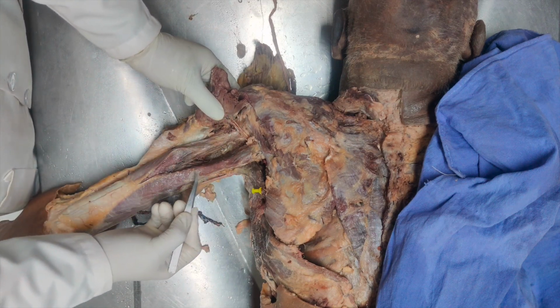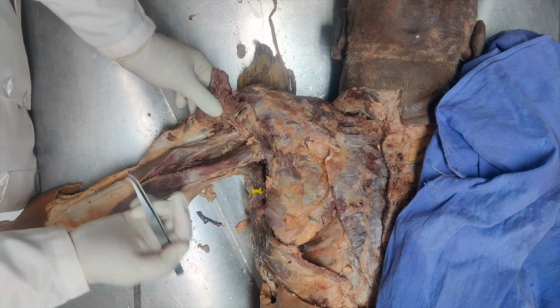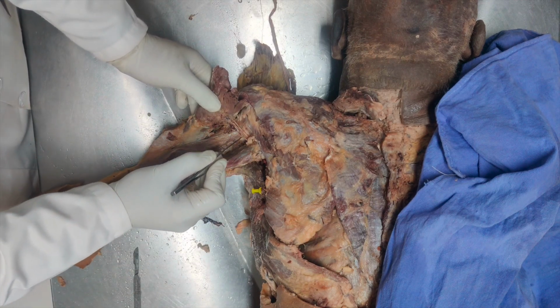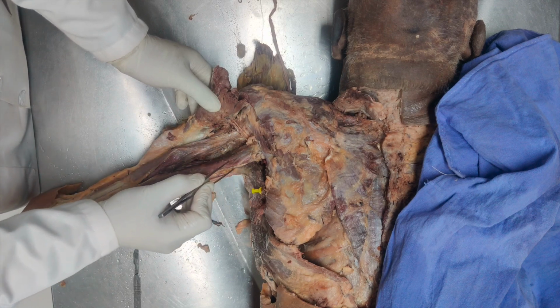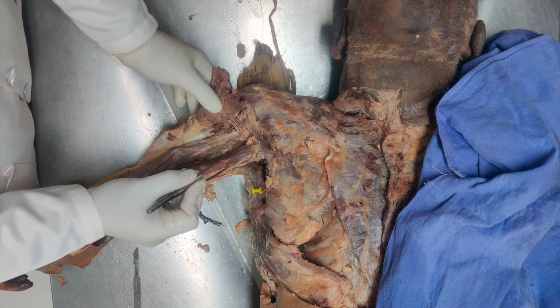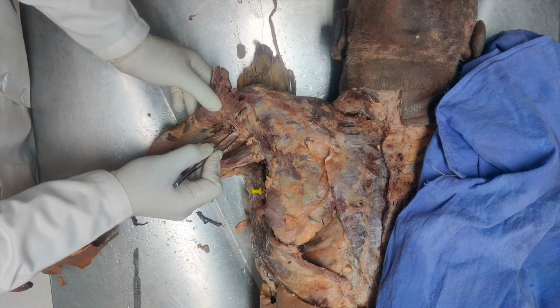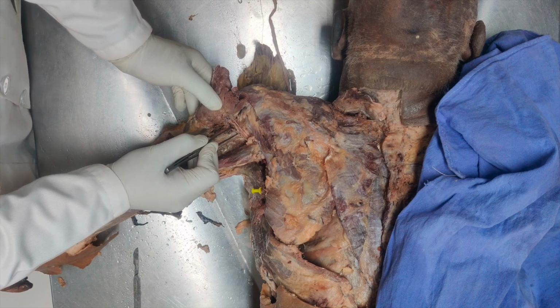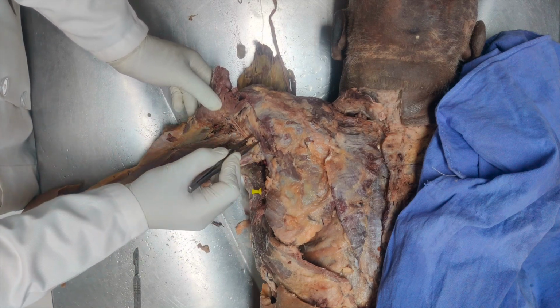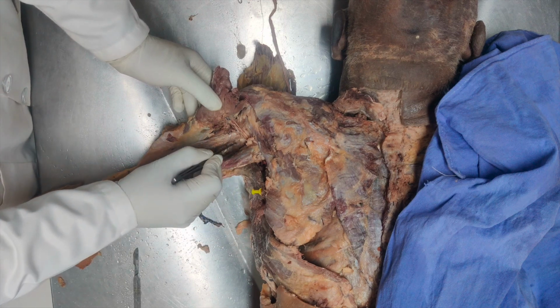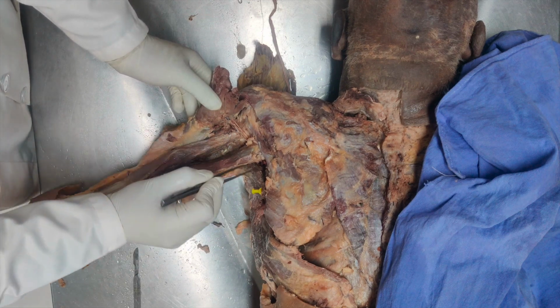Long head of triceps lies posterior to the teres major, and this creates a quadrangular space over here. The long head of triceps makes the medial boundary of it. The surgical neck of humerus makes the lateral boundary of it. Superiorly it is bounded by the teres minor, and inferiorly it is bounded by this teres major muscle.